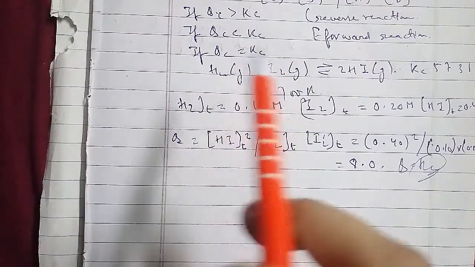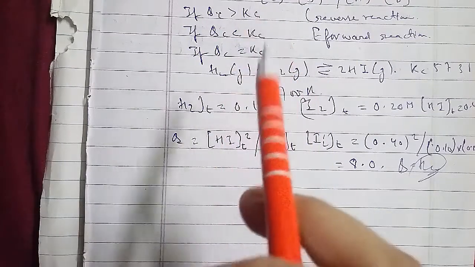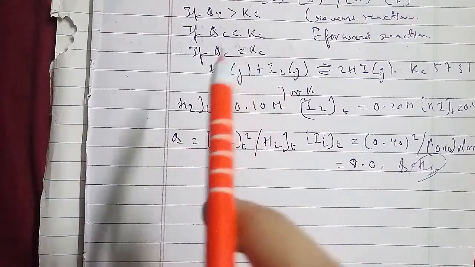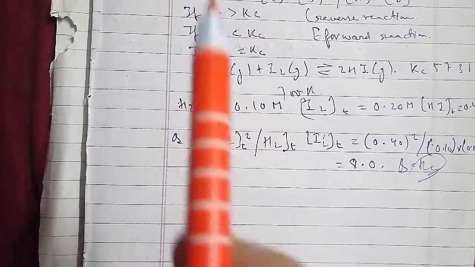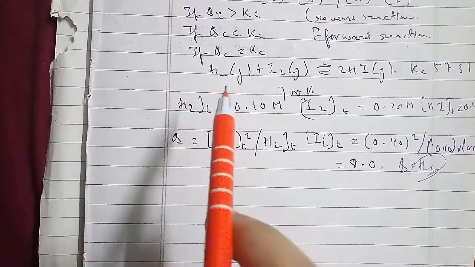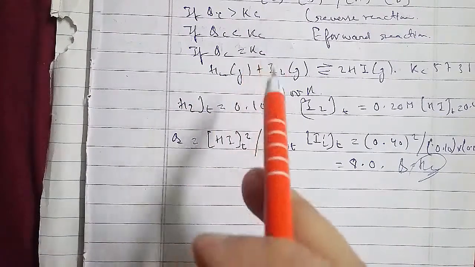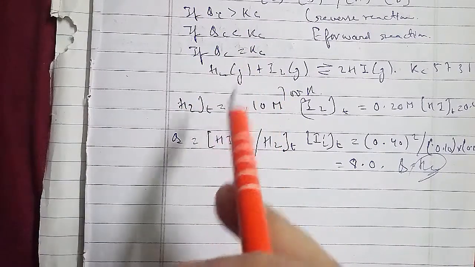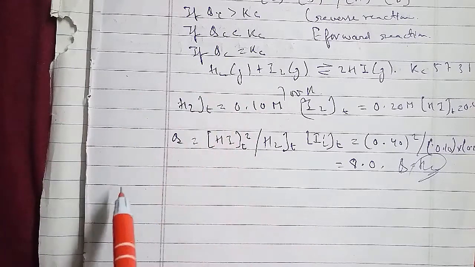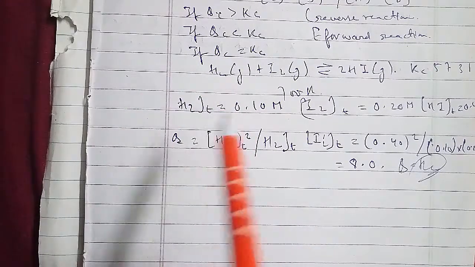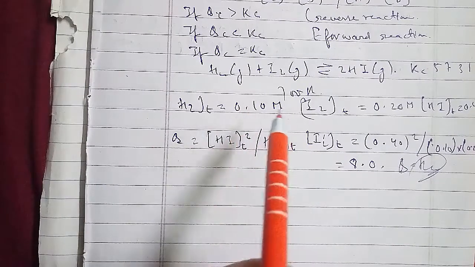If Qc is greater than Kc, the reaction goes from right to left. And if Qc equals Kc, then of course no net reaction occurs.